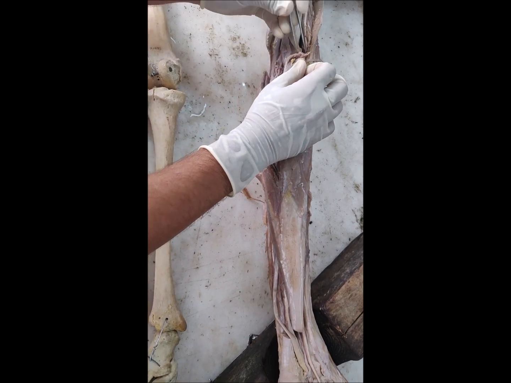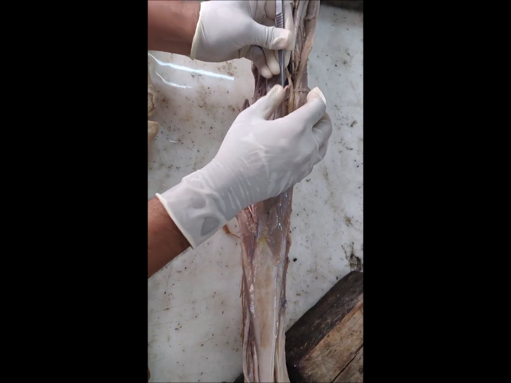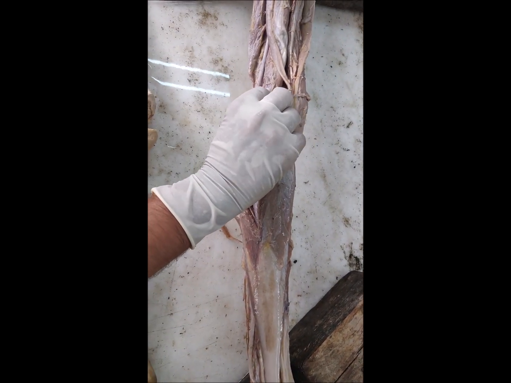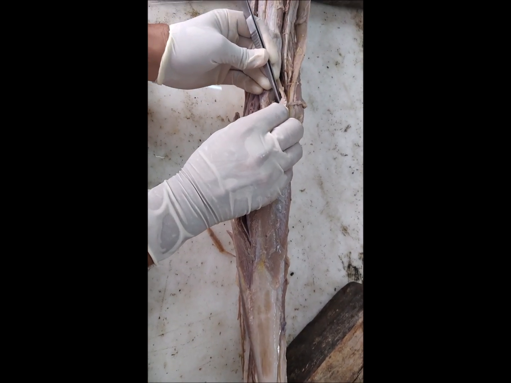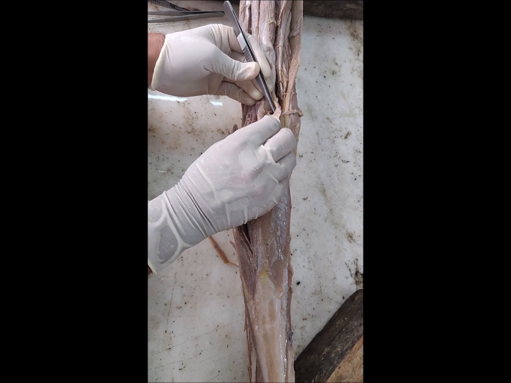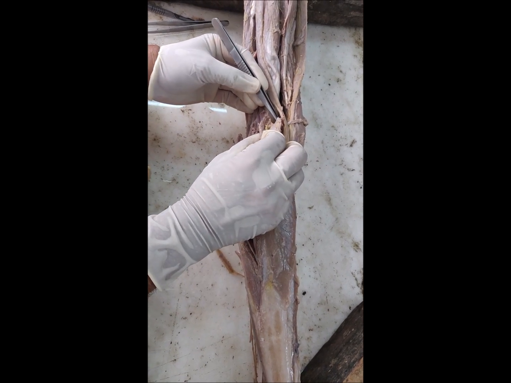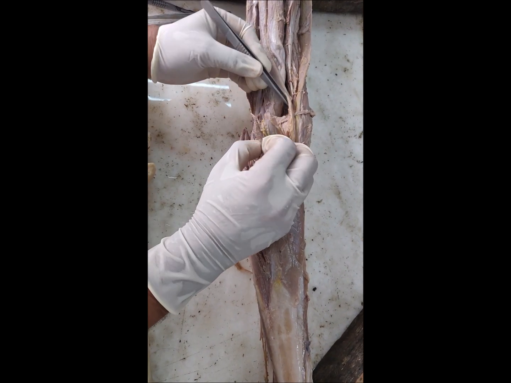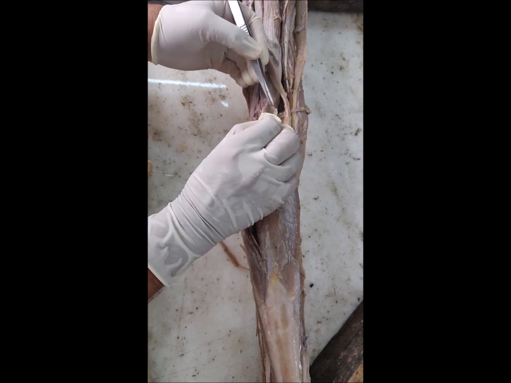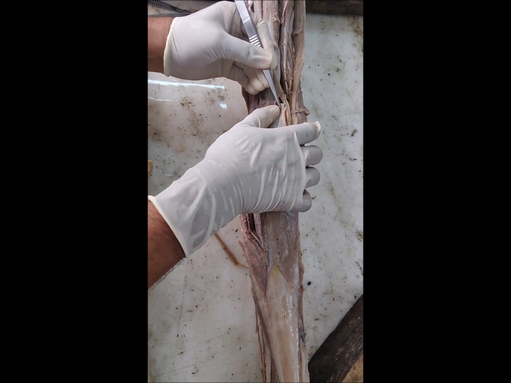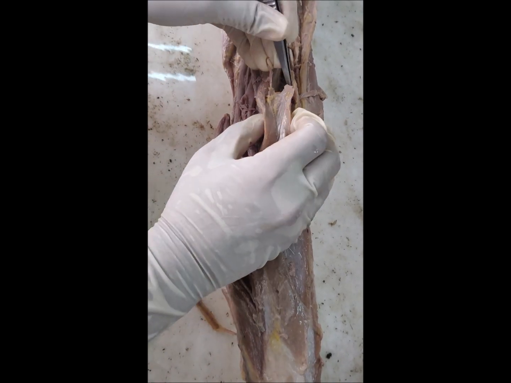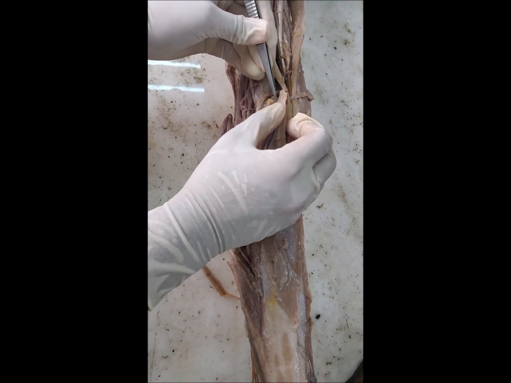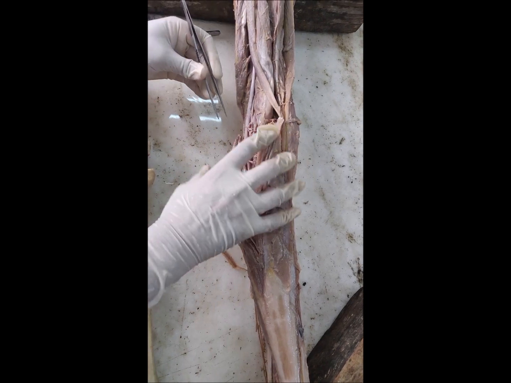This is the medial head of gastrocnemius, which arises from the posterosuperior depression on the medial condyle of the femur, behind the adductor tubercle. Here this is the adductor tubercle. Behind it, posterosuperiorly, there is a depression on the medial condyle of the femur. It is the origin of the medial head of the gastrocnemius.